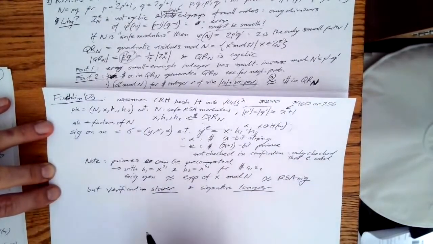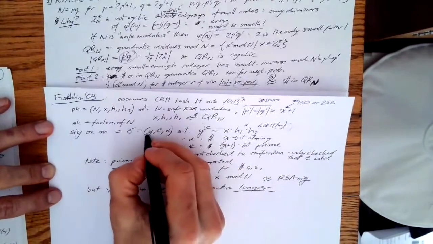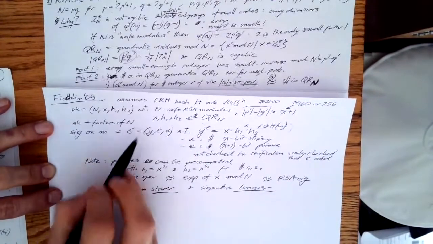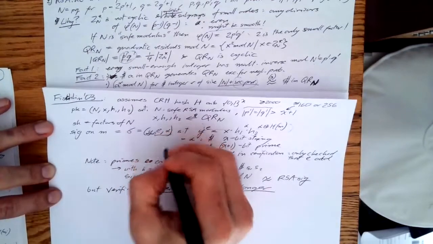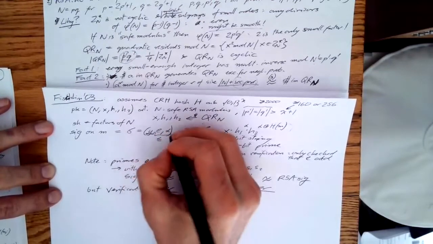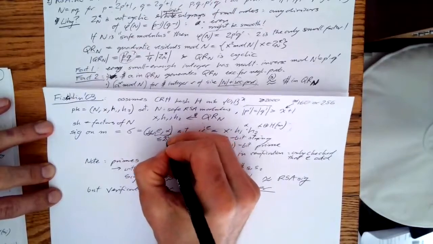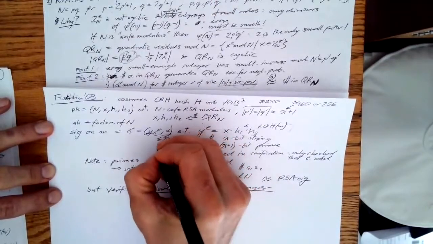It's not much longer because Y is a value mod N, which is like standard RSA, while these values are at most 2 lambda bits.